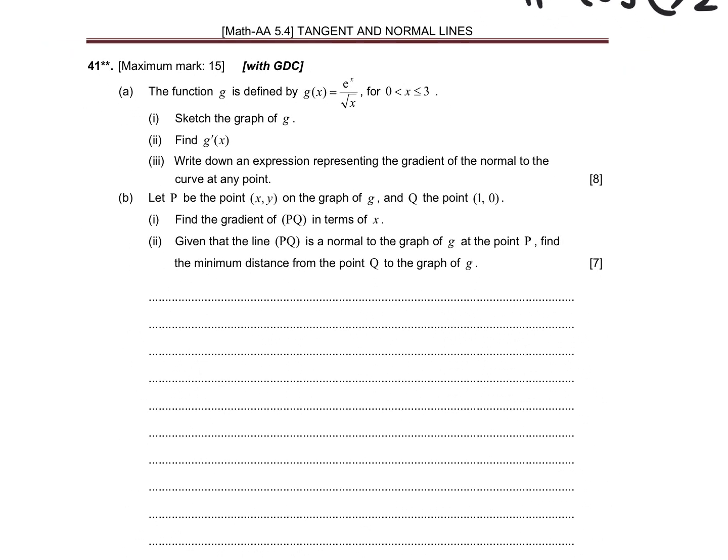Okay, with the graphing calculator, we have to sketch the graph of G. All right, so if you go in the graphing calculator, you're going to have an asymptote at 0. But it's a pretty straightforward graph with just a minimum at 0.5. So that's basically it. 0.5, 2.33.